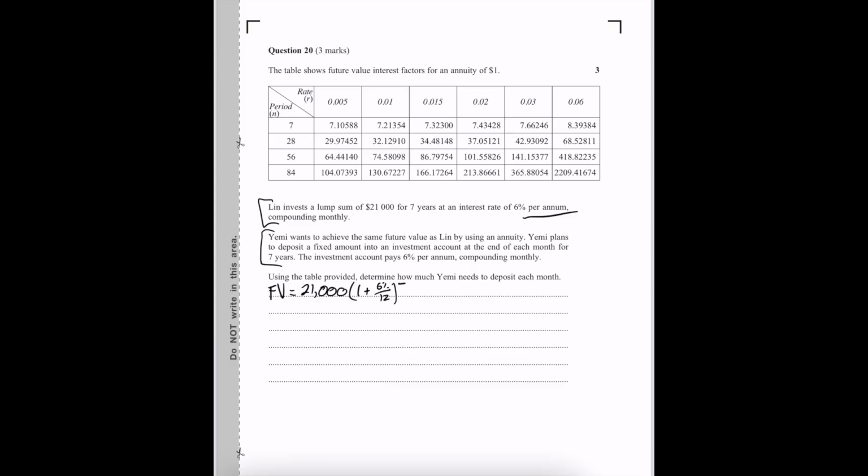To the power of however many months we're compounding it for, so because it's 7 years, it's to the power of 7 times 12. That is all going to be equal to 31,927.76.